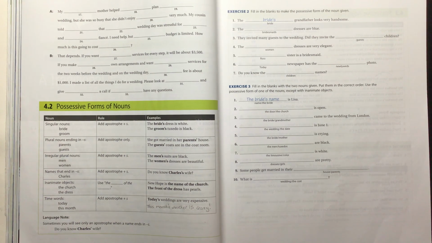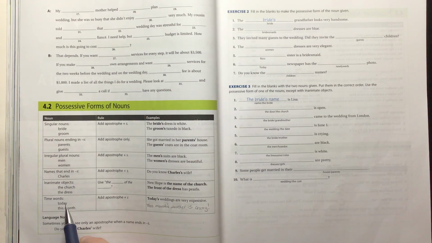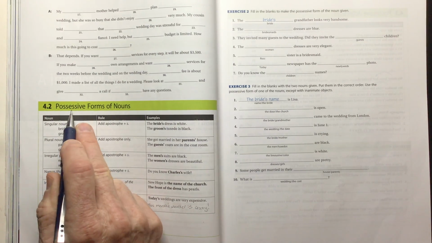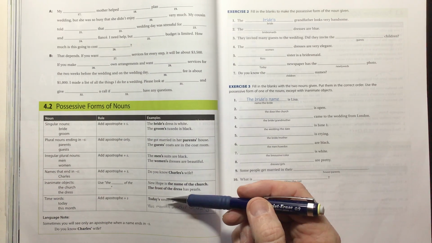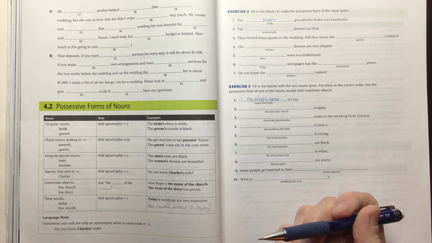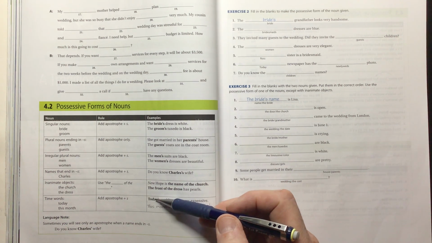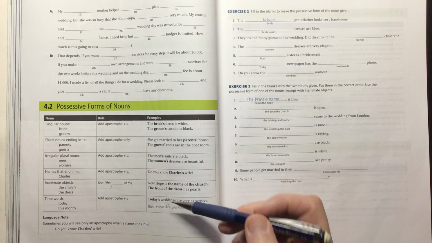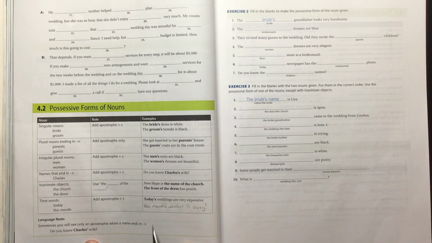And how about time words? By time words, we mean words like today, this month, this year, etc. For those types of words, which are nouns, we add apostrophe and s to make them possessive. Today's weddings are very expensive. So here's our time word, today. To make it possessive, add apostrophe s. Today's weddings. Here's another example I wrote, just added. This month's weather is crazy.